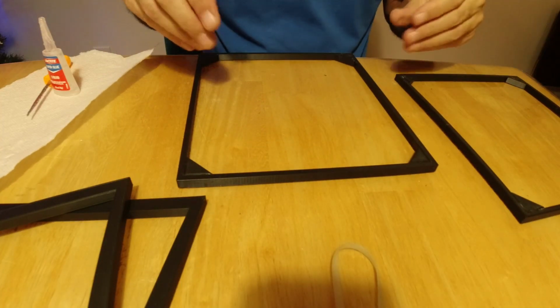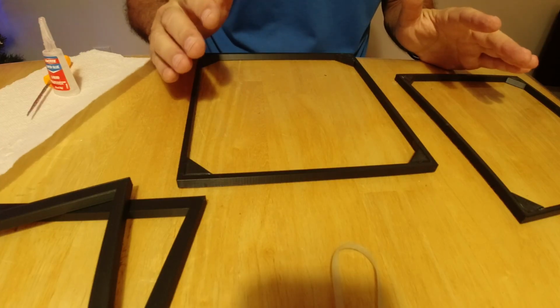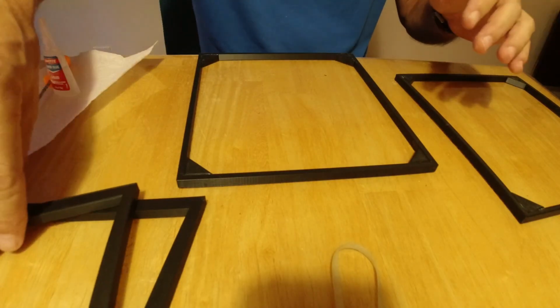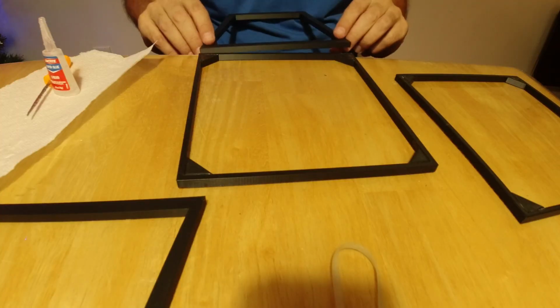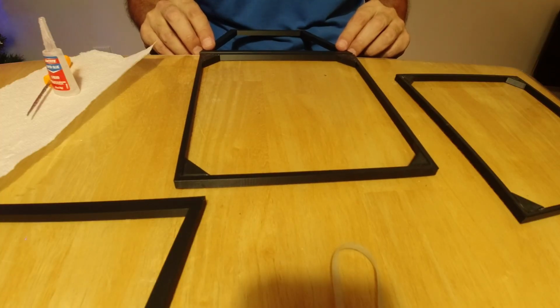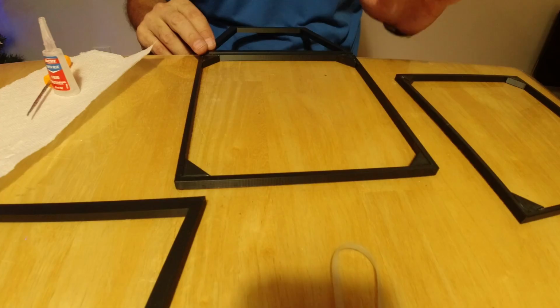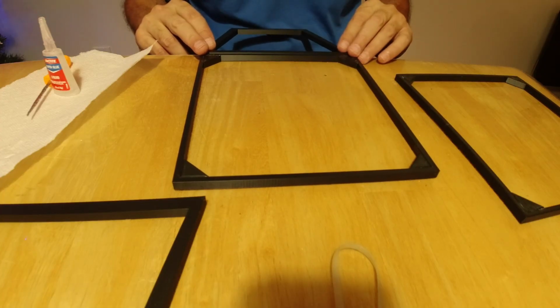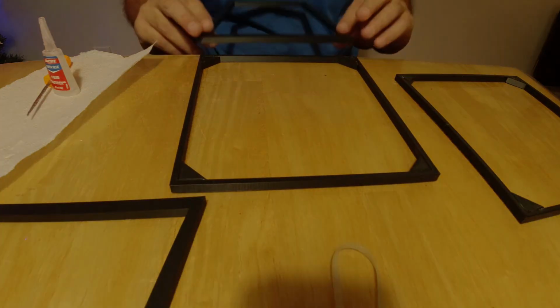I'm going to go ahead and set these out of the way to dry for a little bit, and then we're going to mount these pieces on top, and we'll clamp these up and let it dry overnight, and then we should have one whole piece that we can glue our fabric over.